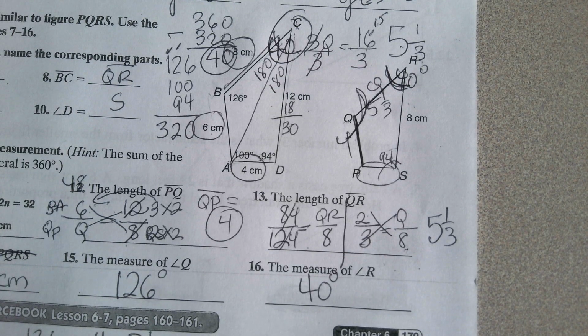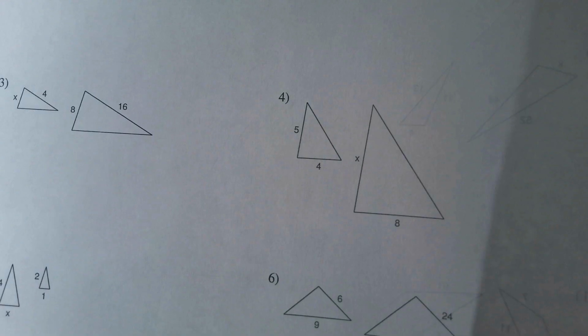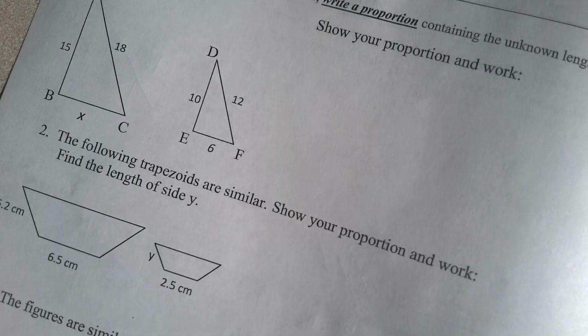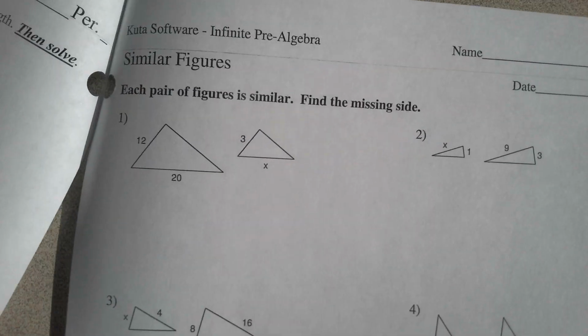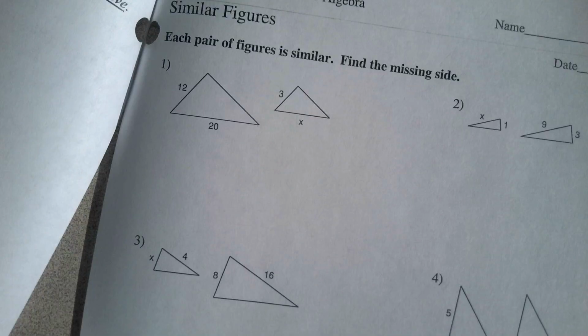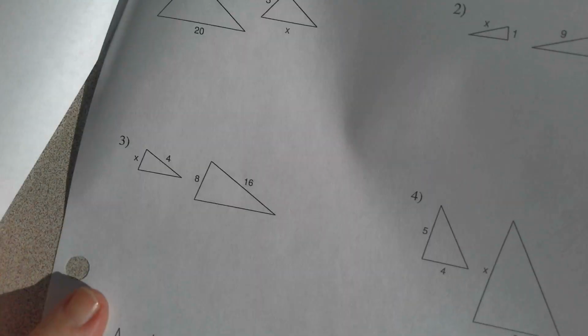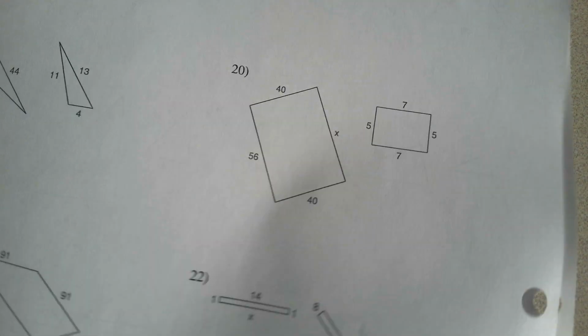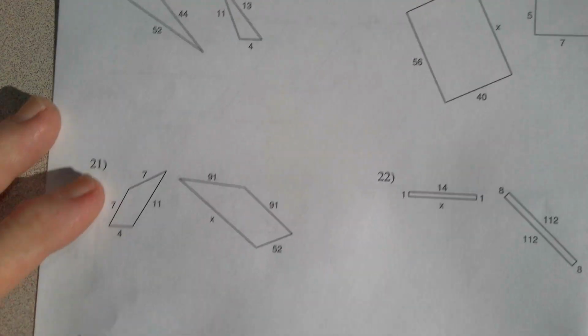What time is it? Let me see what time it is. We get out of here at 37. Okay, so let's see what we're going to do. All right, so flip it over to... Okay, let's flip it over to here. All right, so never mind. We're going to flip it over to the very back. Okay, flip it over to the very back.